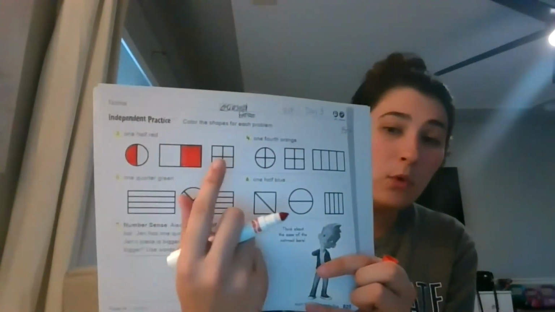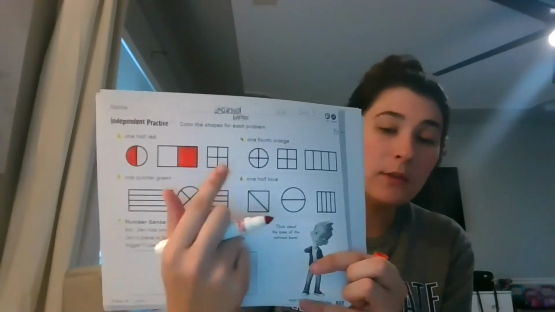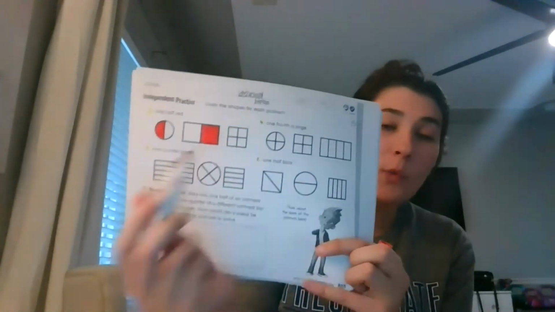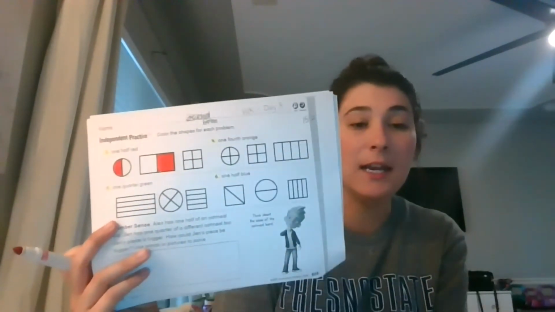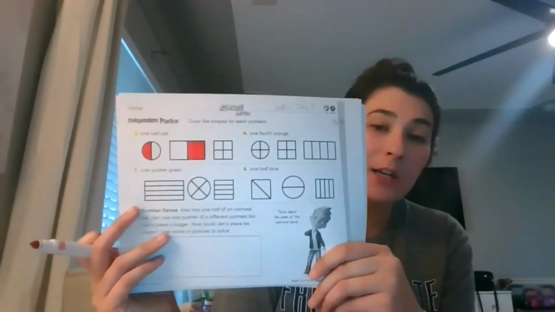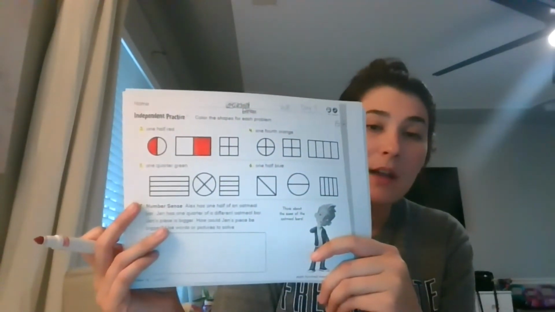I have one more for number 3, and it is this one. It has 4 little squares, but it wants me to color in half of those squares. So if I have 4 of them and it wants me to color in half, I should color in 2. So I'm going to go ahead and color in 2 of those squares.